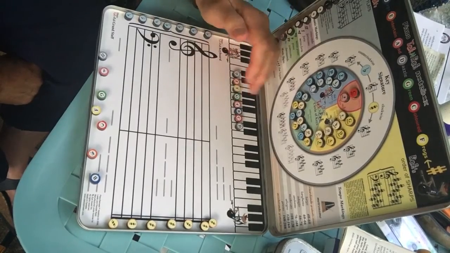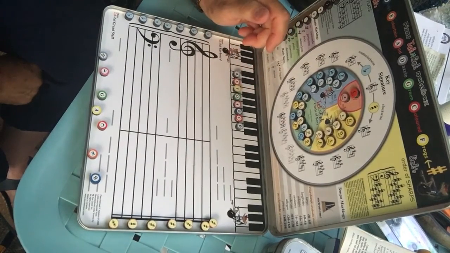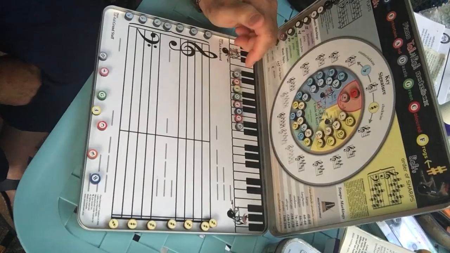So if you wanted to create one somewhere else, you say, well, it's just a minor scale with a raised sixth.